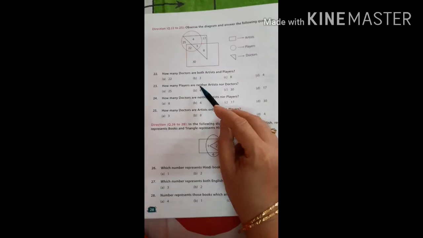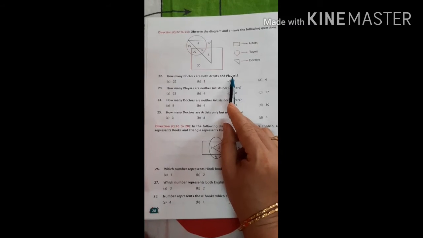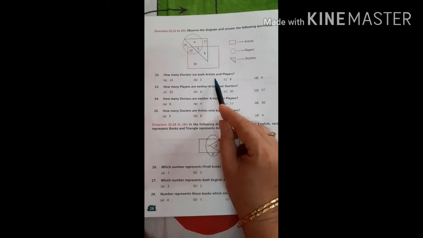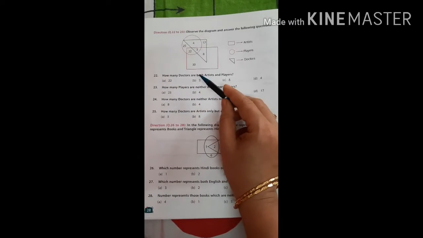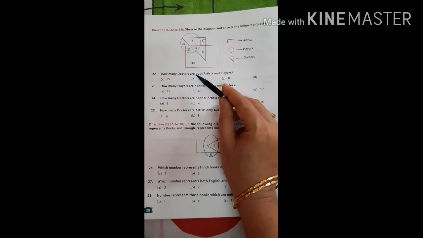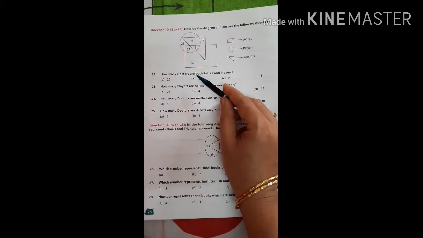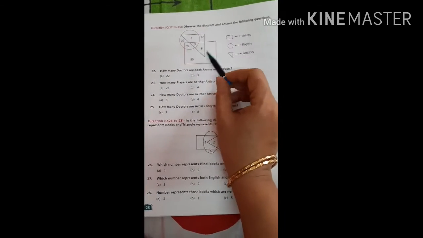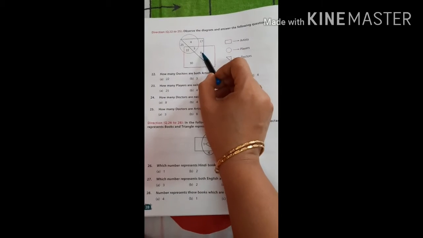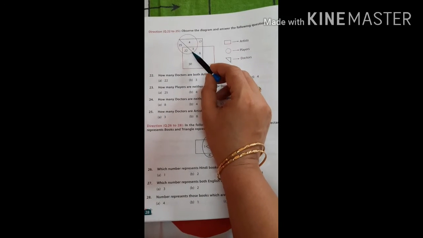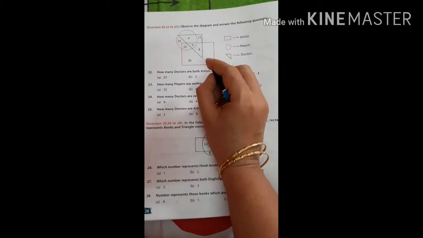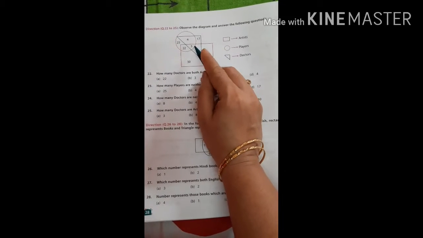So we'll just look at the questions. How many doctors are both artists and players? Now how many doctors are there who are artists and players also? So what is the figure for doctors that we have taken? Triangle. That is, it will be either 4, 3, 17 or 8. Now out of this 4, 3, 17 or 8, how many doctors are there who are artists as well as players also? So for artists we have rectangle.